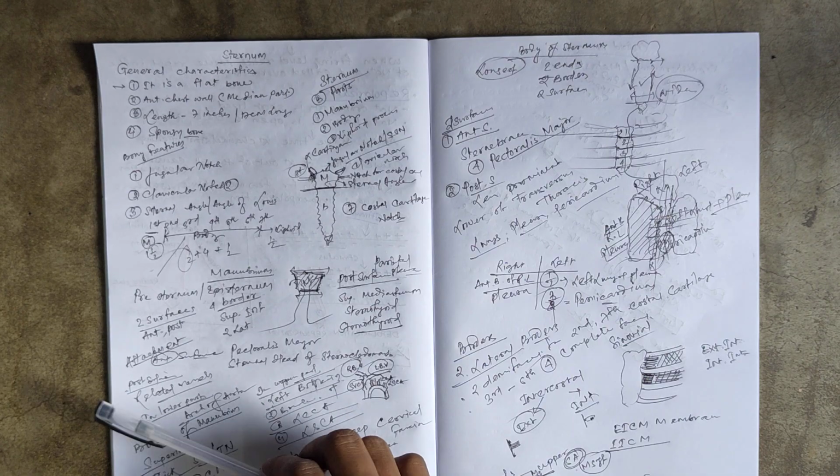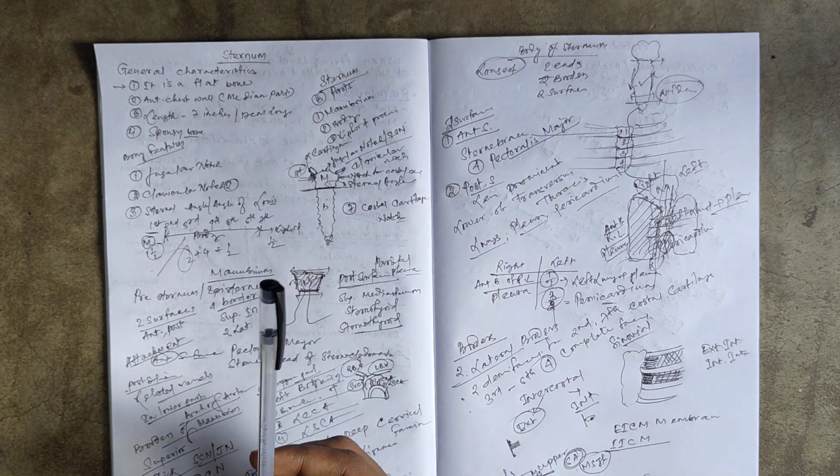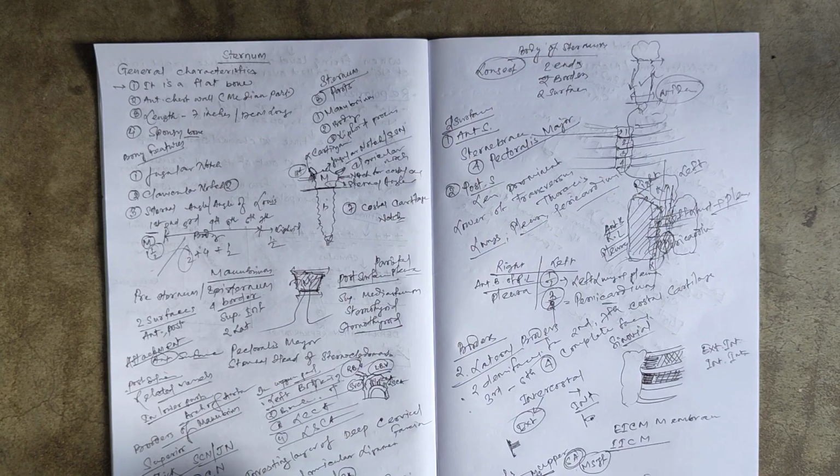And the lateral border has two demifacets for the second and seventh costal cartilages, and it has complete facets for the third, fourth, fifth, and sixth costal cartilages. These are all synovial joints. Between these facets, the lateral borders provide attachment to the external intercostal membrane and internal intercostal muscle.